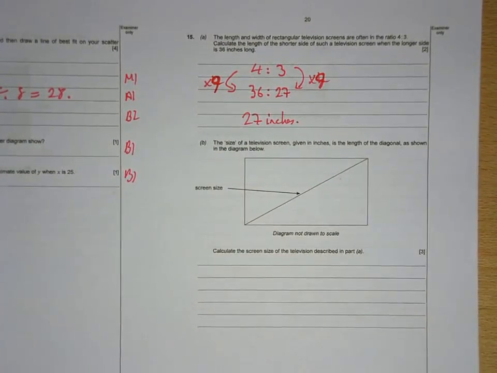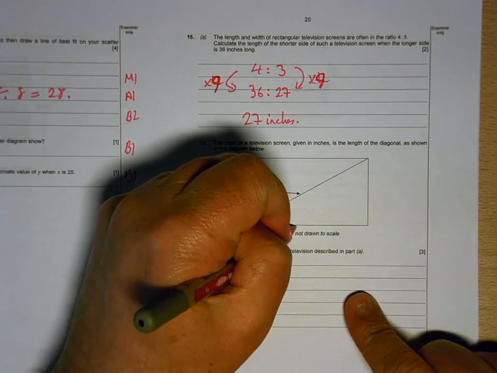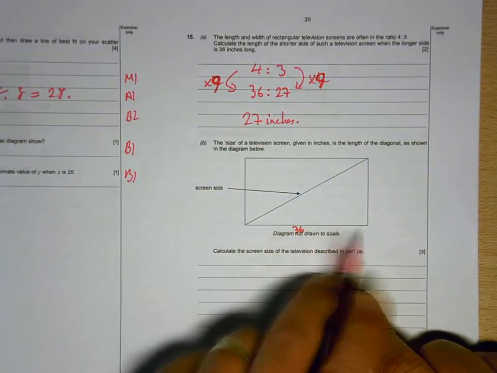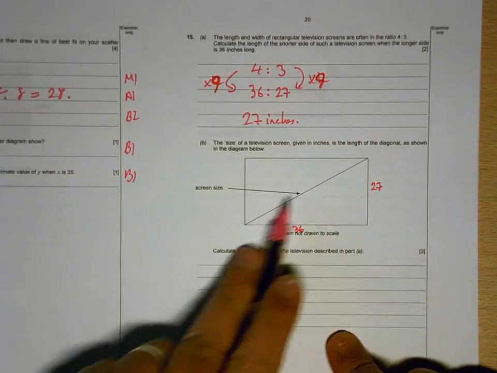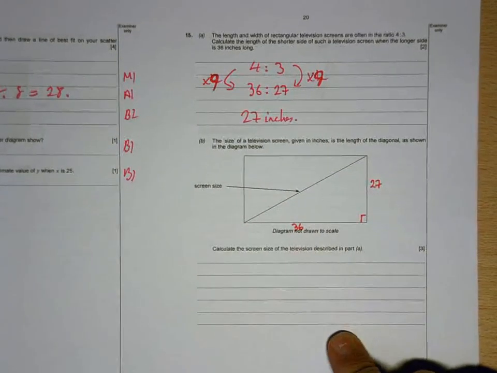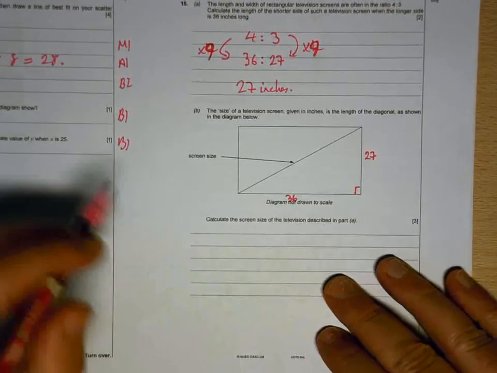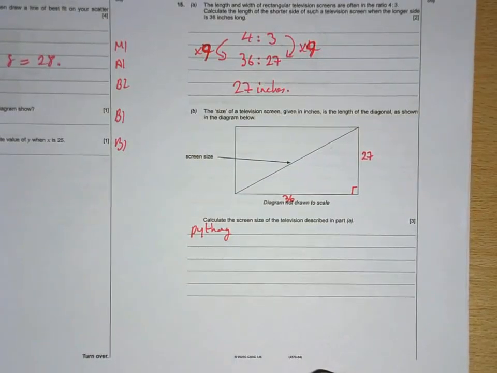The size of a television screen, given in inches, is the length of the diagonal as shown in the diagram below. Calculate the screen size of the television described in part A. In part A, I know that this side is 36 and this side is 27. What I'm looking at is a right-angled triangle where I am trying to find the hypotenuse. So you're going to be using Pythagoras. There we are, telling the examiner I've spotted that.